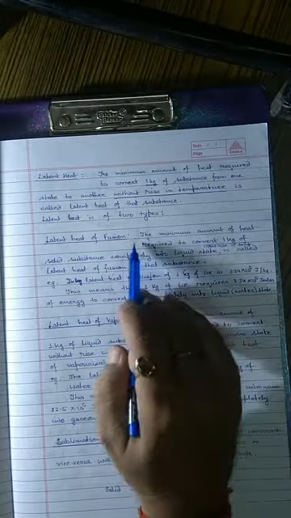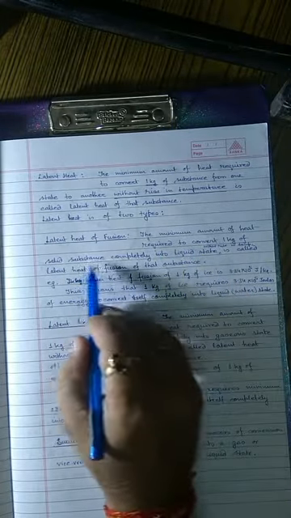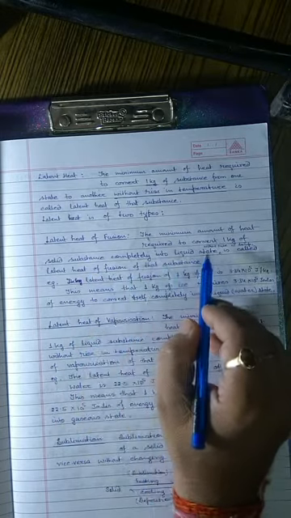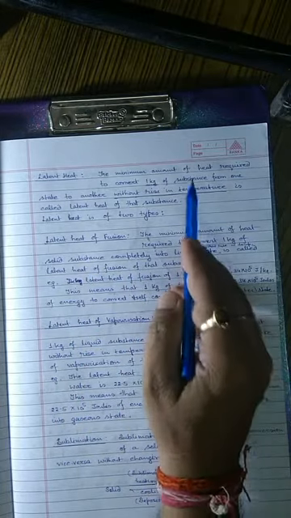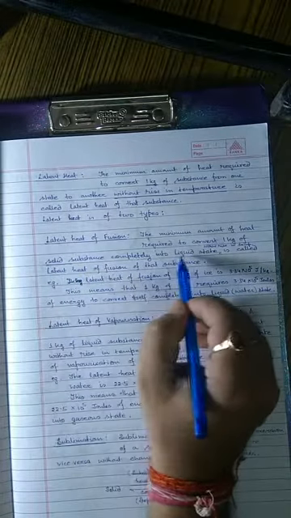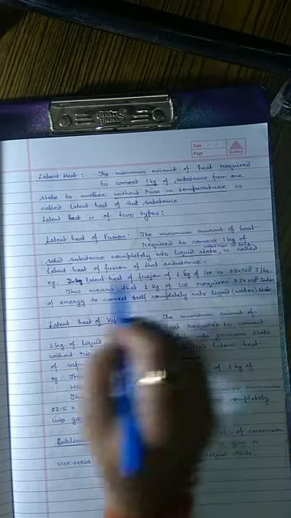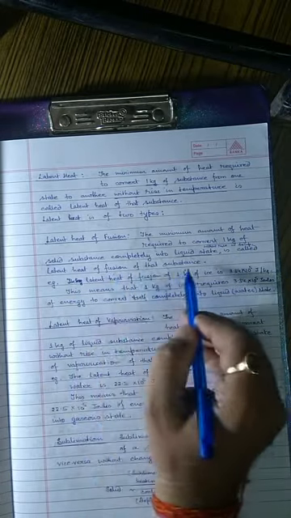Latent heat of fusion: the minimum amount of heat required to convert 1 kg of solid substance completely into liquid state without rise in temperature is called latent heat of fusion of that substance.